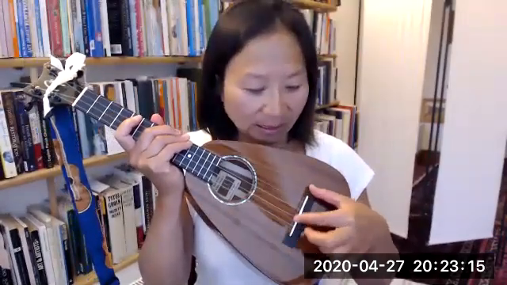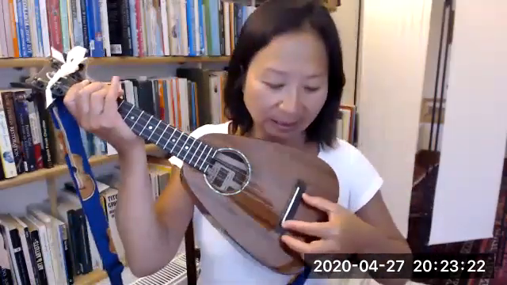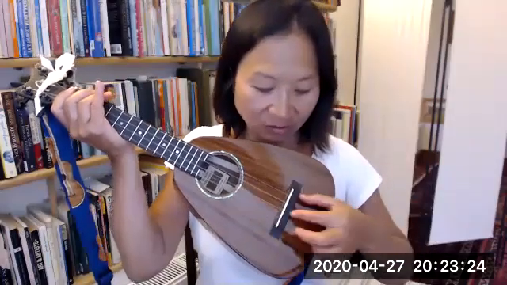All right. So this is important because it's either soprano, concert, or tenor. And the way you could tell is not by just the look of it, the shape, or anything up here. You actually have to see how far this is from the bridge to the nut. Actually, the saddle is on the bridge, so it's the saddle to the nut, this length.